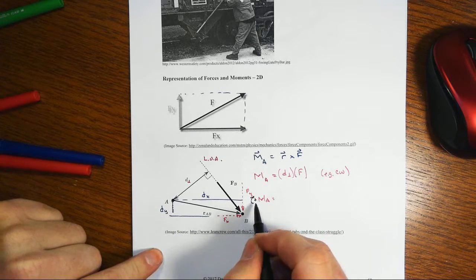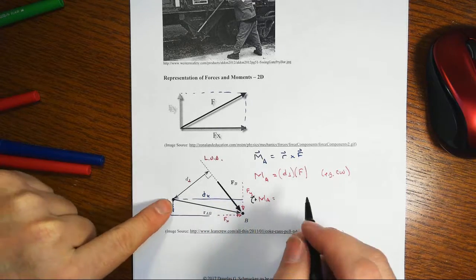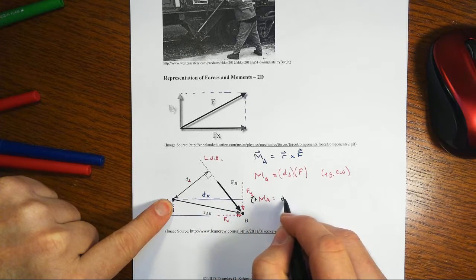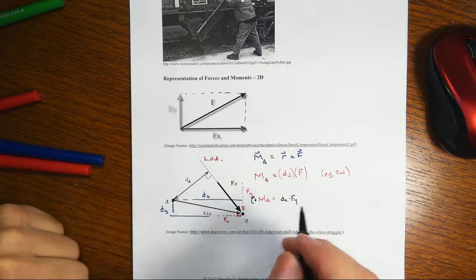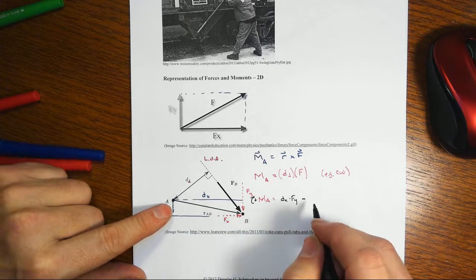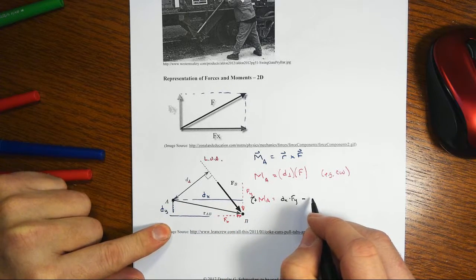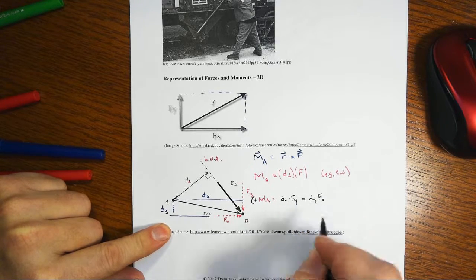There's clockwise positive. Our Fy component times dx is going in the clockwise direction, so that's a plus. The other one's going in the other direction, so that would be, in this instance, our dy times Fx for our net.